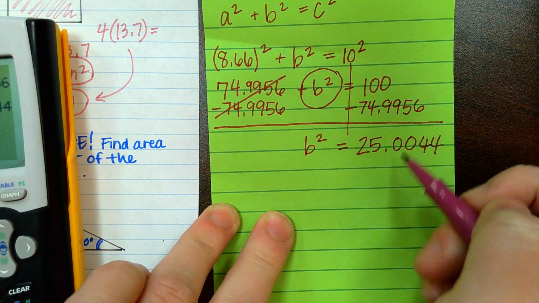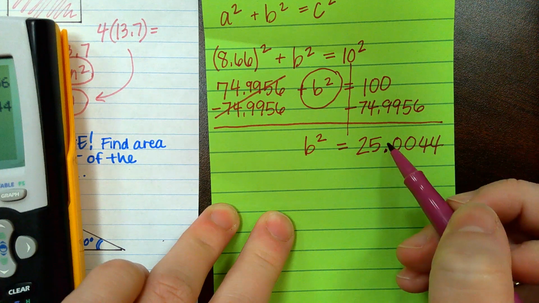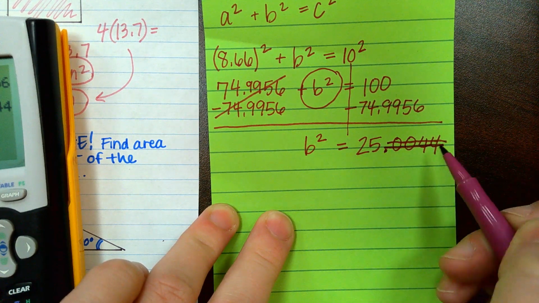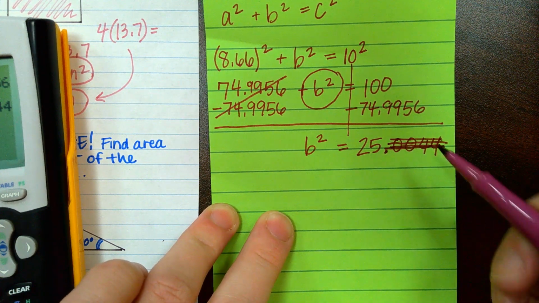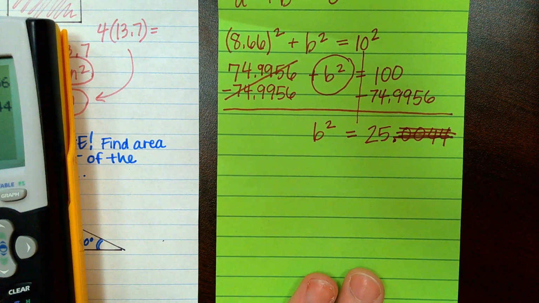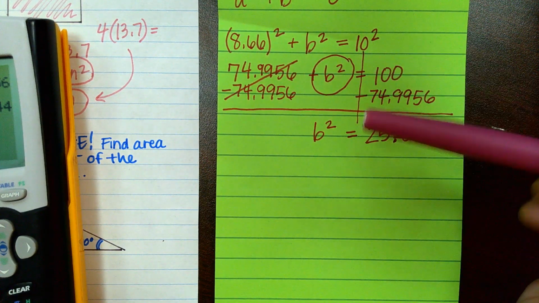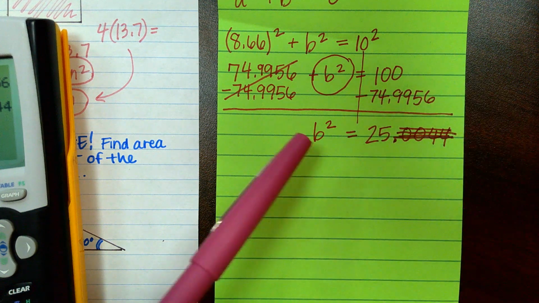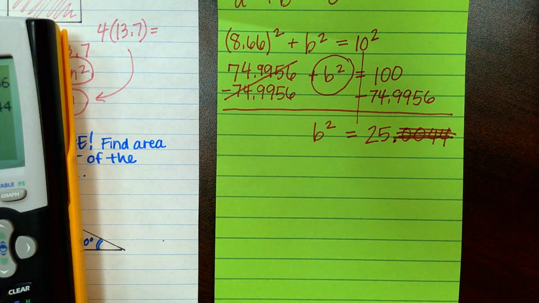And since we've got 25.00 as the first 2 decimal places, let's just get rid of the decimals for now. That's going to give us a nicer answer for b. So, do you remember from last unit what the opposite of squaring a number is? How would I get rid of that squared on the b?